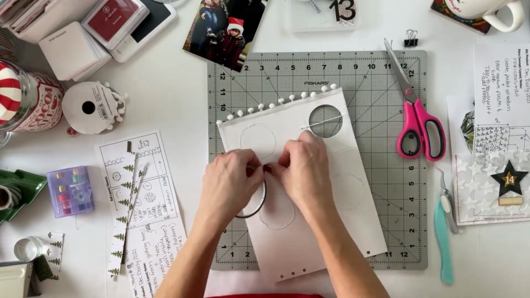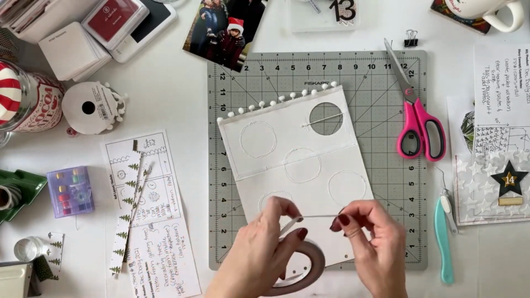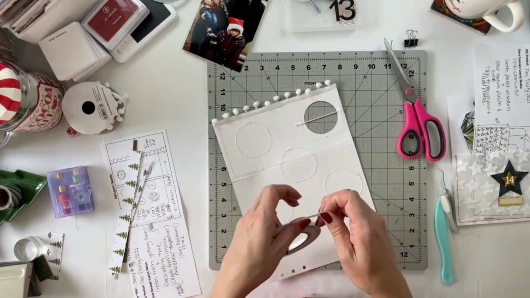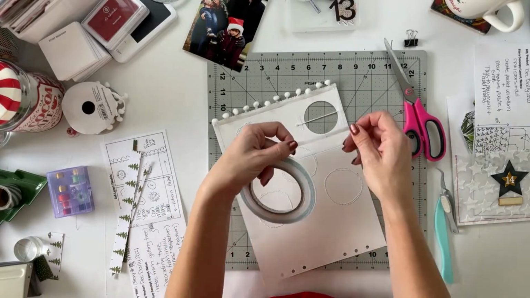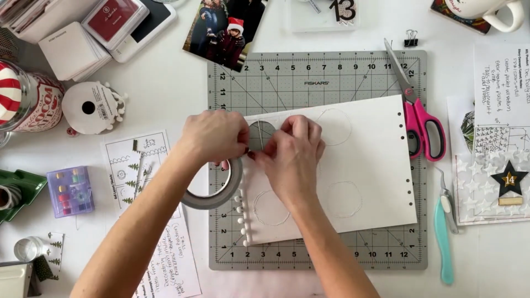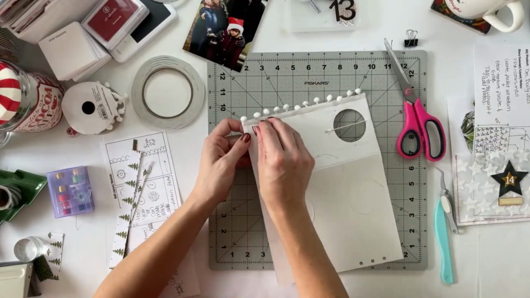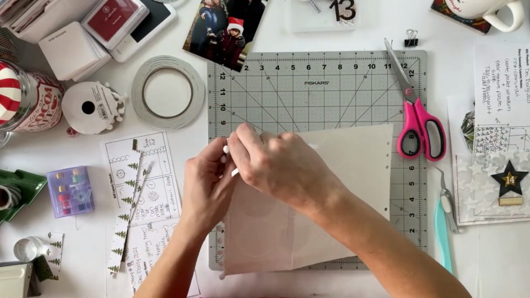So this section is matte white photo paper, and then the photo that I'm going to adhere on the outside of the flap is printed on glossy photo paper. So just in case you're wondering what I used to make this page, that's what I used. So now we're going to take the photo and stick it down on the outside. We are ready to go.